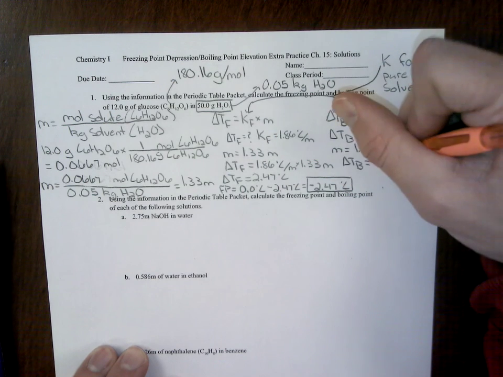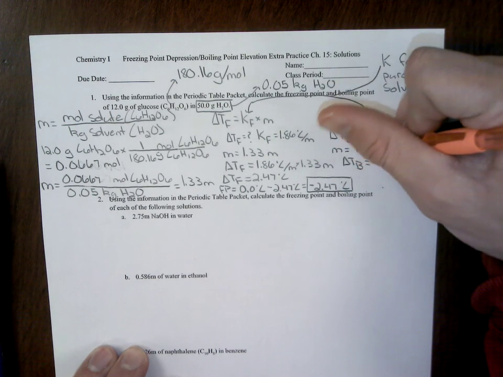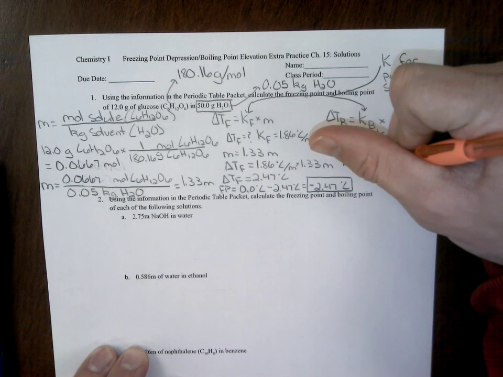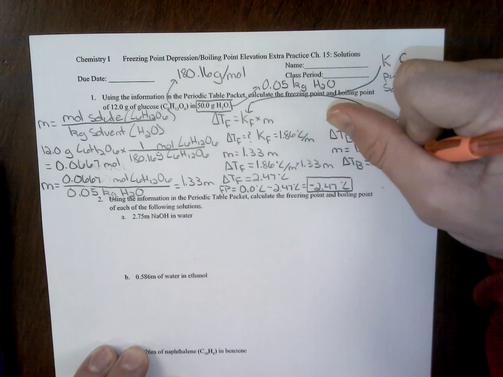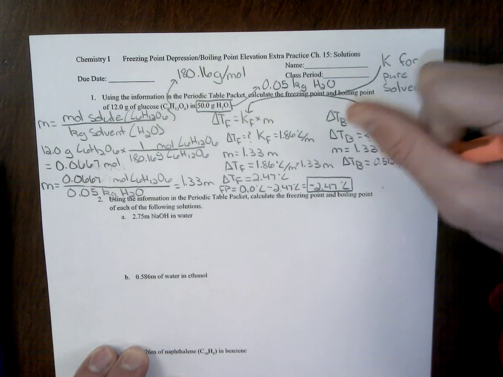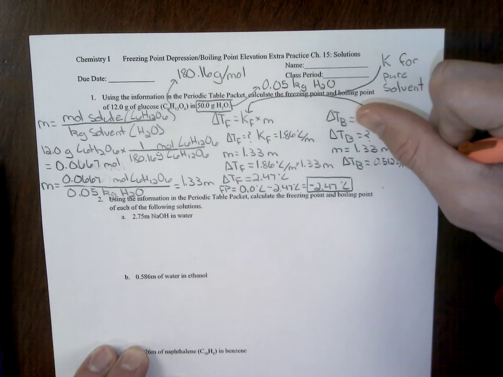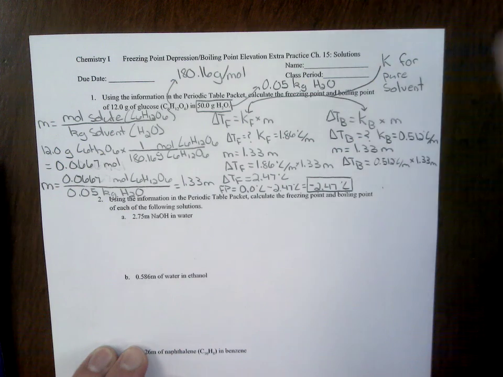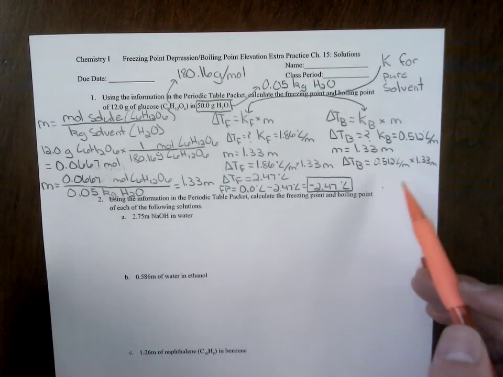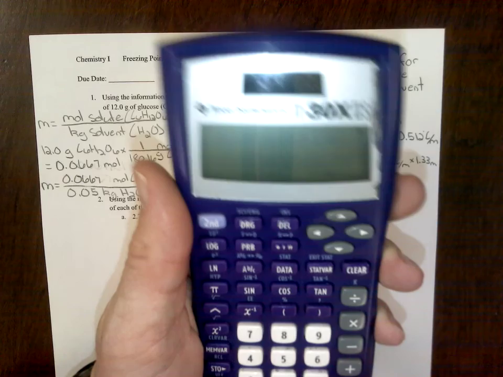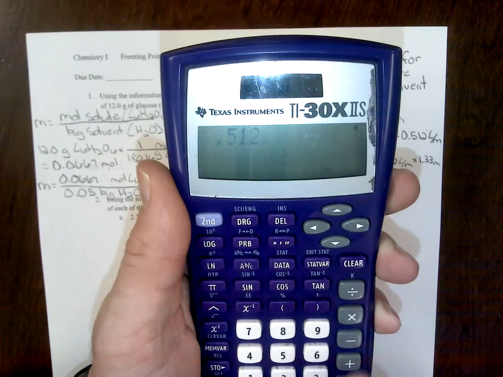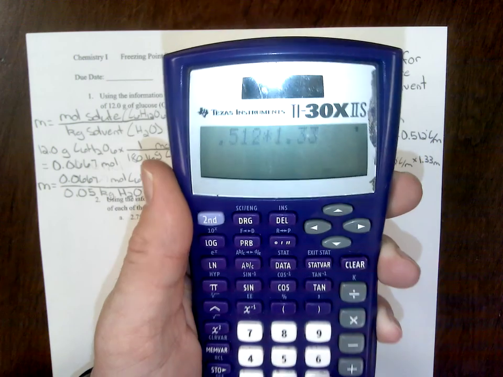Again, delta Tb is change in boiling point temperature. So we take 0.512 degrees Celsius per m times 1.33 m. Okay, so I know it's squeezed here, but what I'm going to do in my calculator, I'm going to take 0.512 times 1.33.